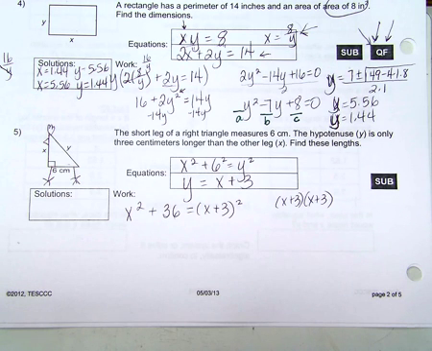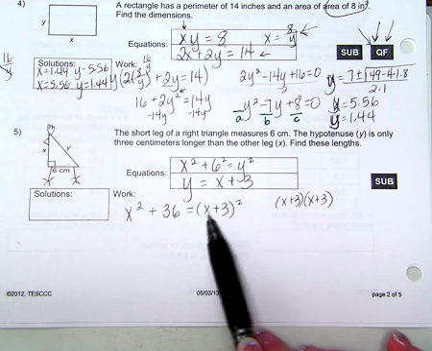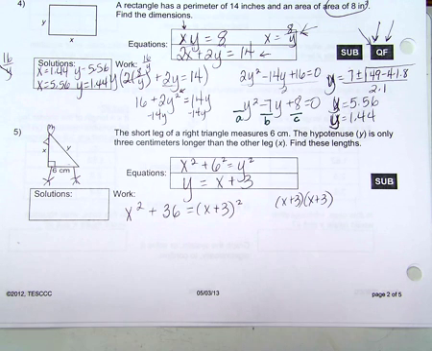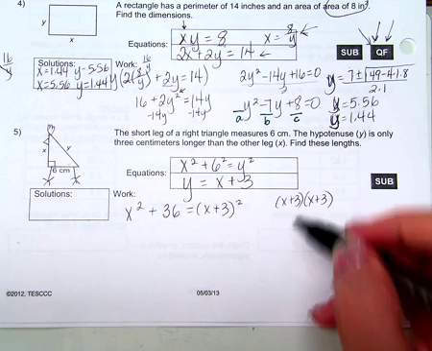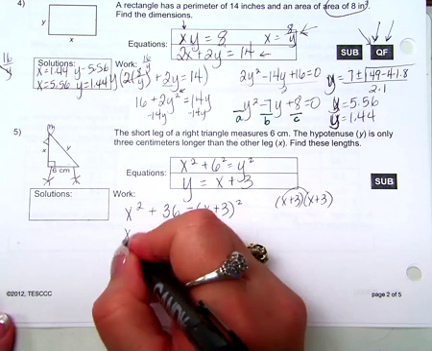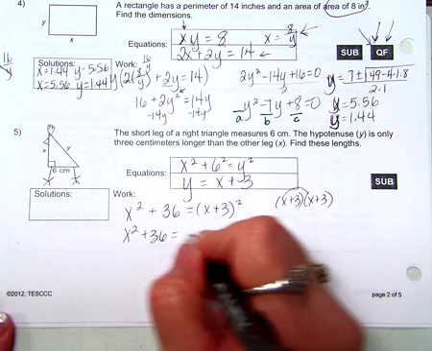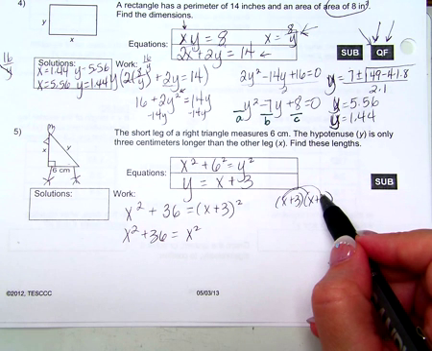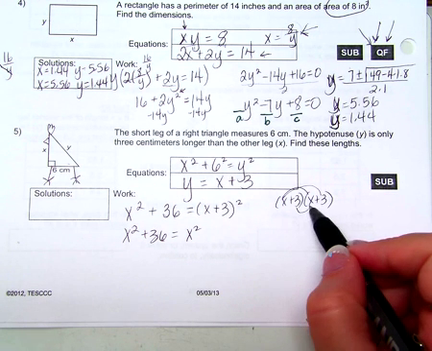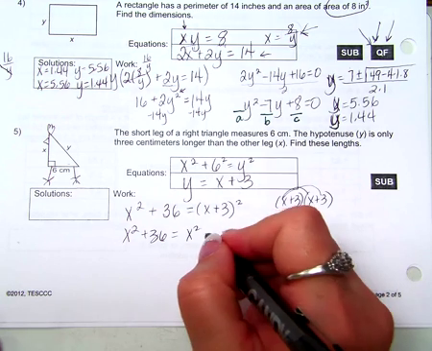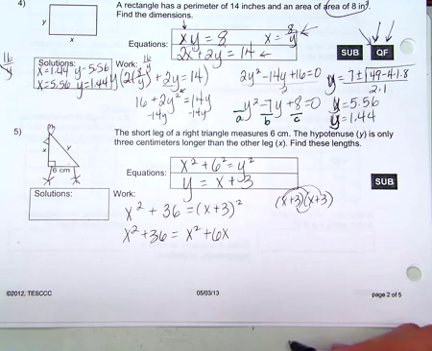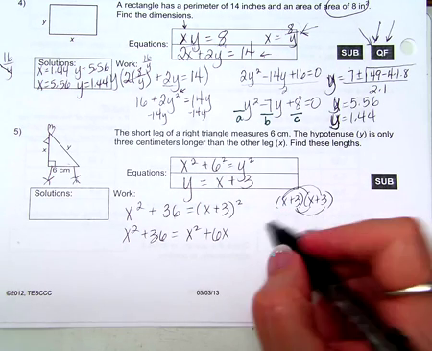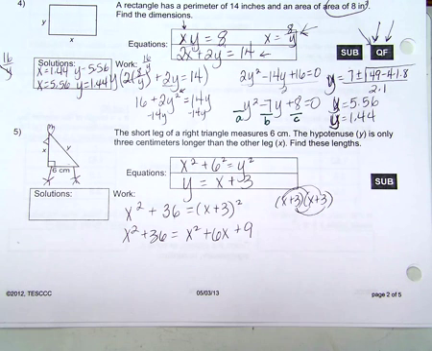But this is how we should do it, right? x plus 3 squared is really x plus 3 times x plus 3? Okay. So x times x, x times 3 is 3x, and 3 times x is another 3x, which gives me 6x. And then I've got 3 times 3, which is 9.